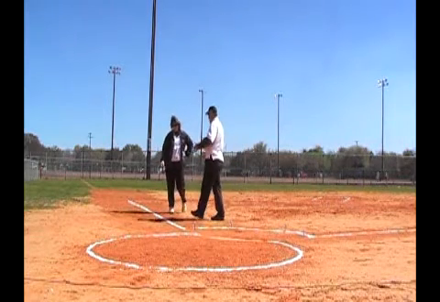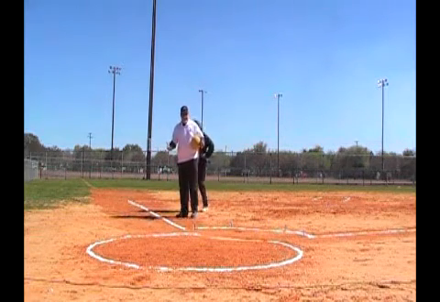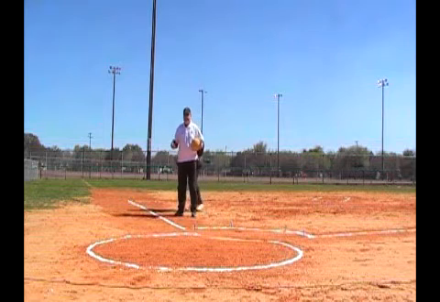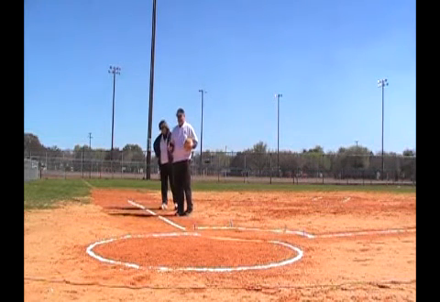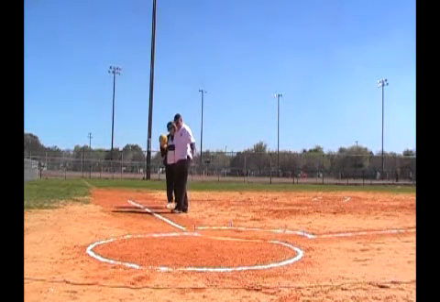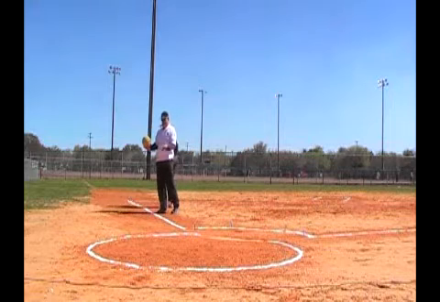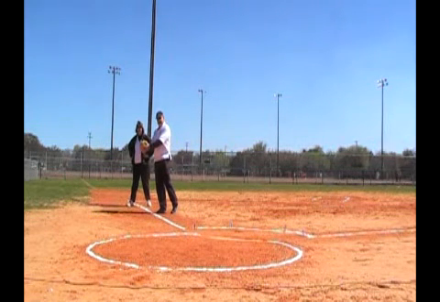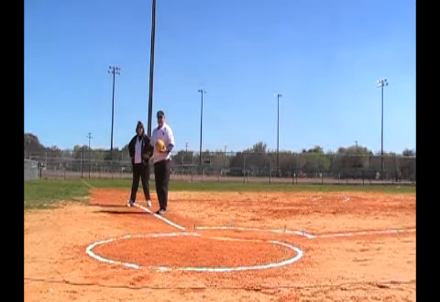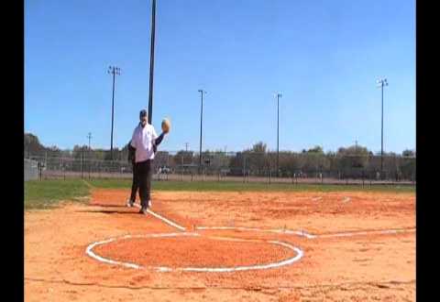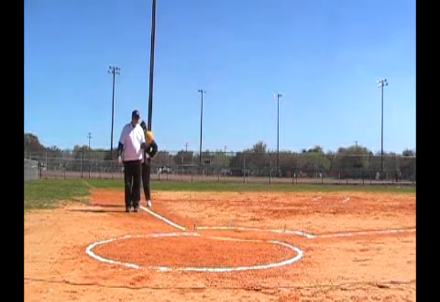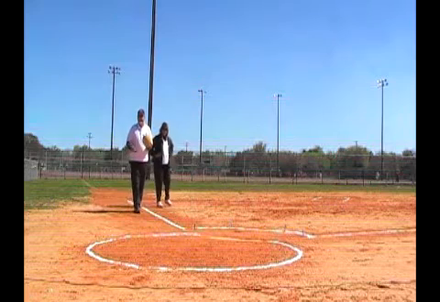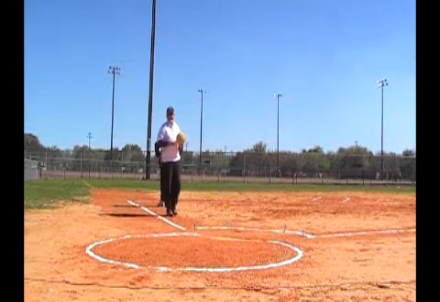Same thing goes. Remember, it's where the ball is, not the defensive player. If the girl is here in fair territory, all of her, and the ball is out here and she grabs it, it's a foul ball if the ball is in foul territory. Same thing applies if she's in foul territory and the ball is in fair territory. It's where the ball is at the time it's touched.